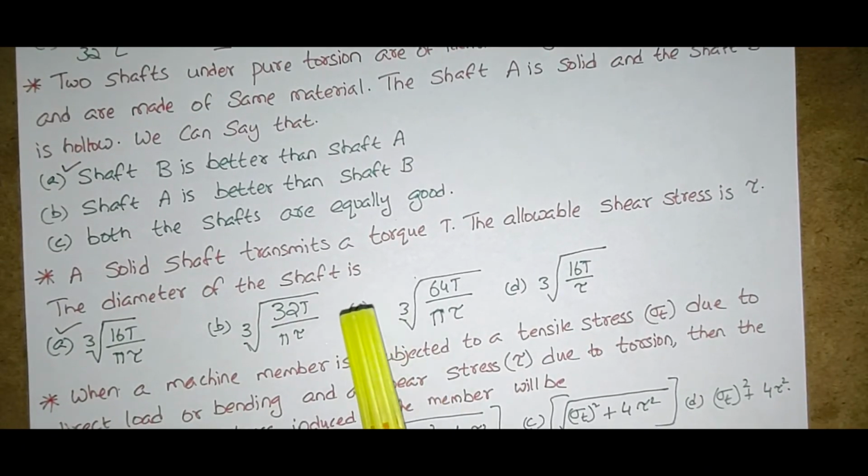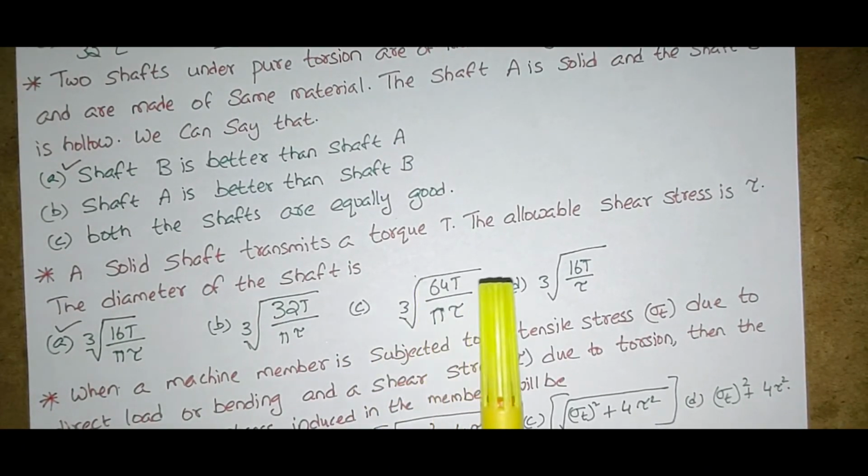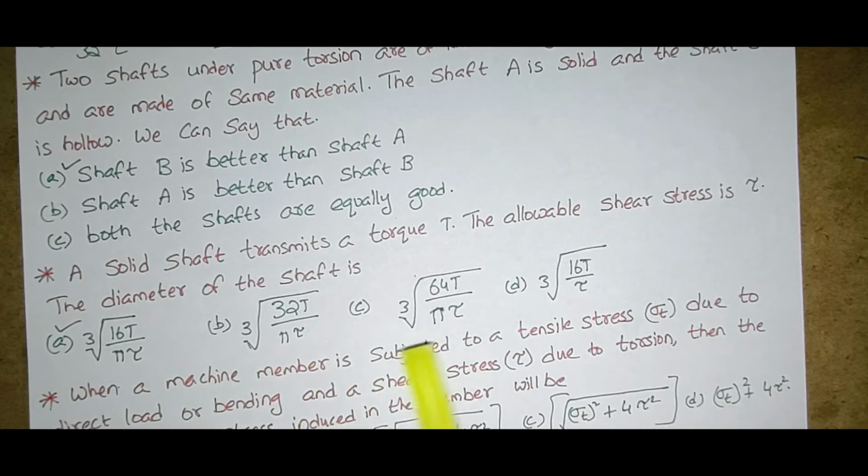Now we'll see the next one. A solid shaft transmits a torque T. The allowable shear stress is tau. The diameter of the shaft is: first, cube root of 16T by pi into tau; second, cube root of 32T by pi into tau; third, cube root of 64T by pi into tau; fourth, cube root of 16T by tau.